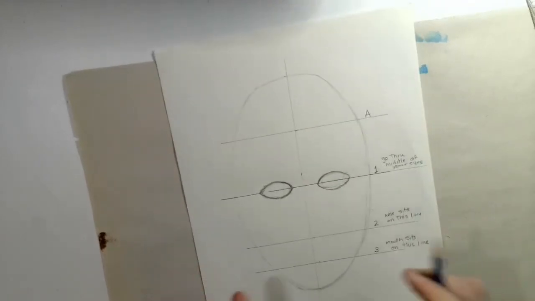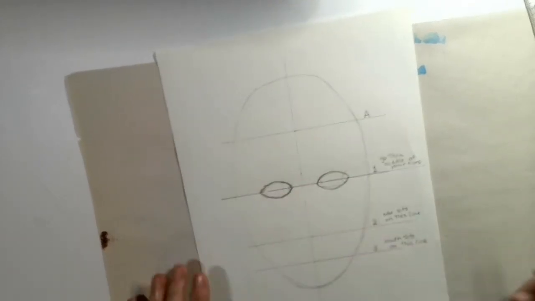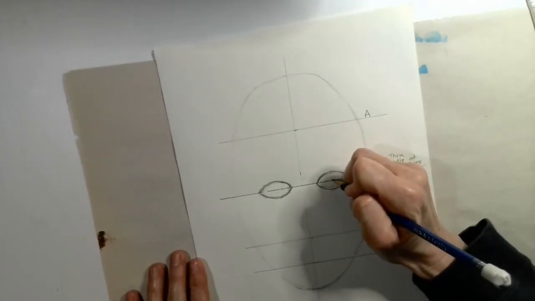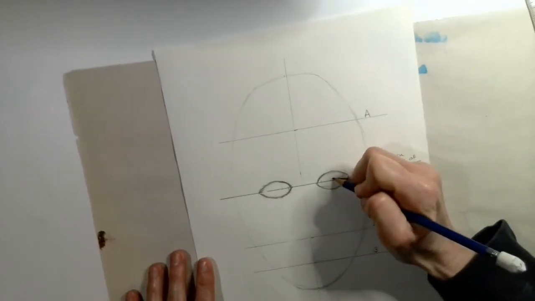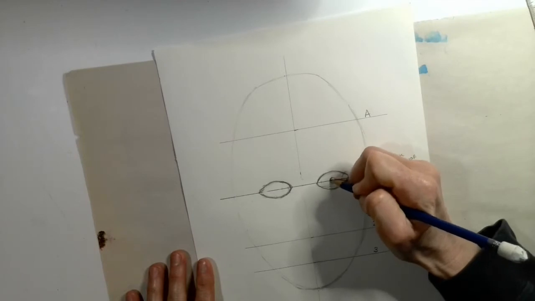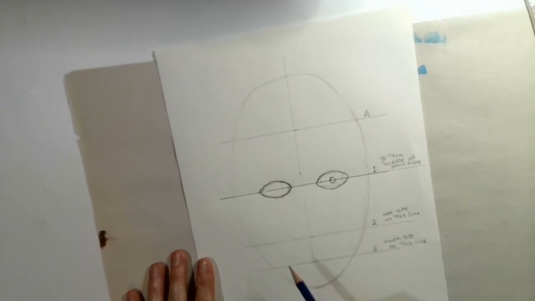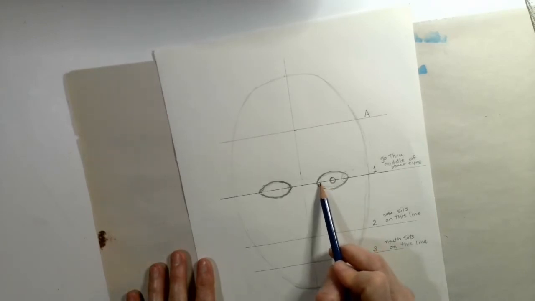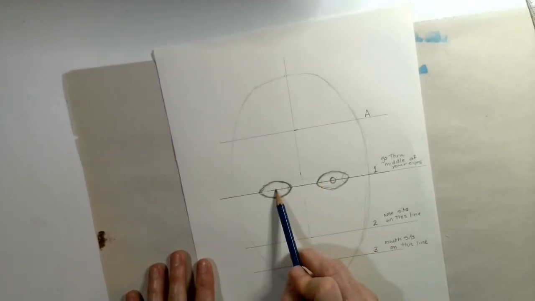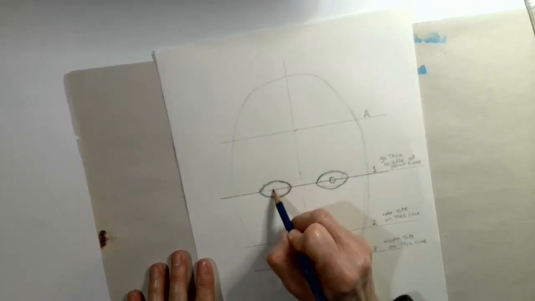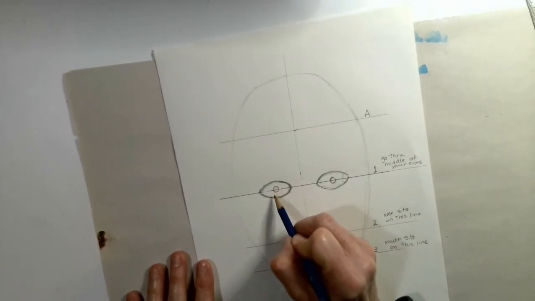Okay, so we have the outline of our eyes. So the next thing we're going to do is we're going to make our pupil. That's the little black part of your eye. And again, use that guideline, and that can help you see the top and the bottom are about the same. And now I want to go over and make my pupil in about the same place on this line. And I want to make sure that the top and the bottom are about the same.